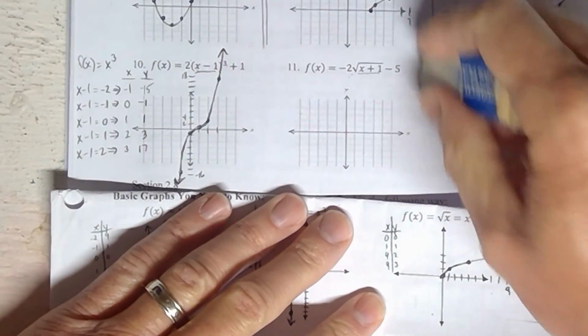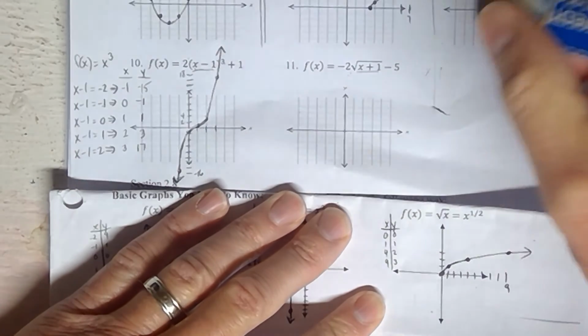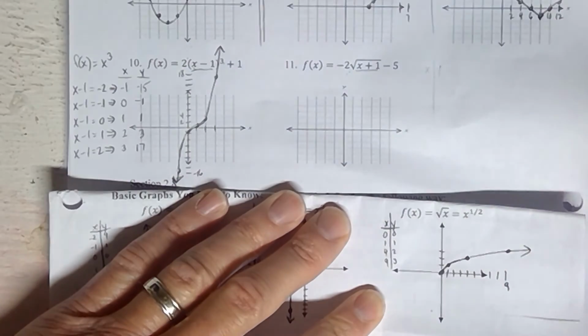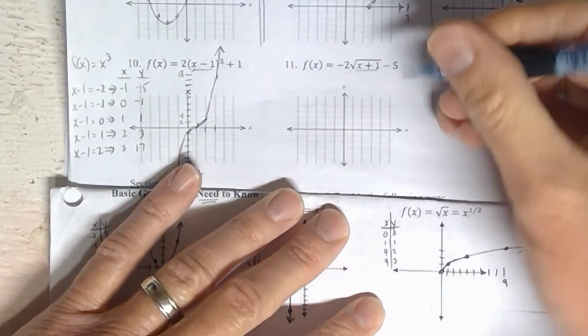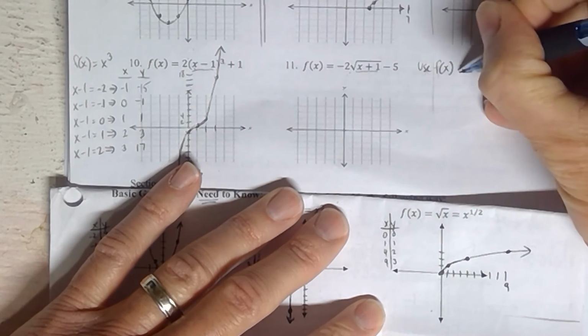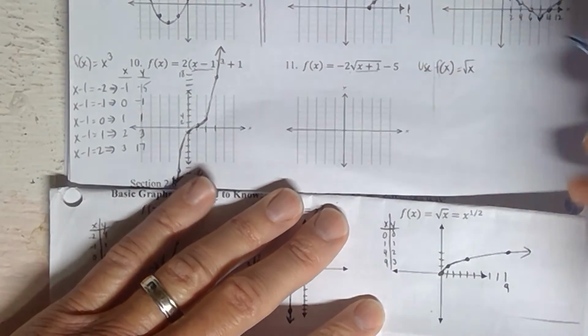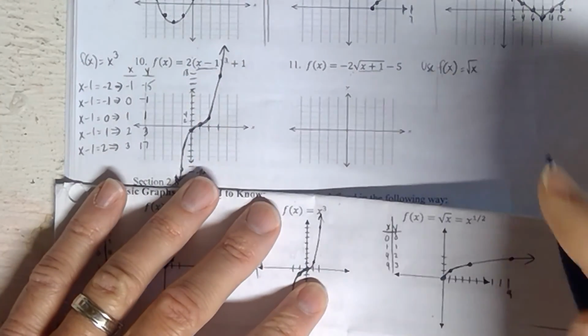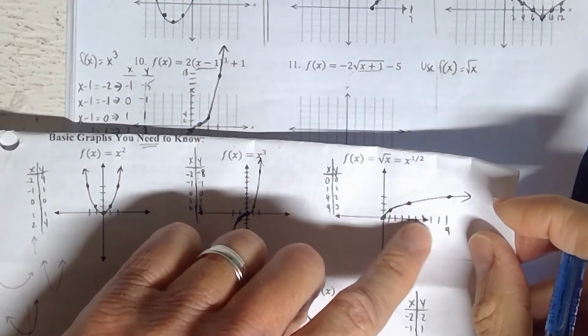I'm sorry about that. I'm thinking like it's a smaller problem right here. Okay. So we're going to use what? We're going to use f of x equal to square root of x on this one, aren't we? Because of the square root function. Okay, so we're back to this one right here.